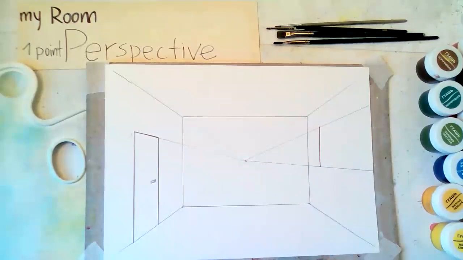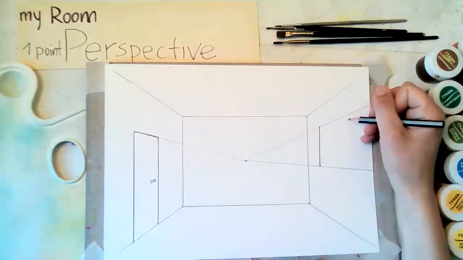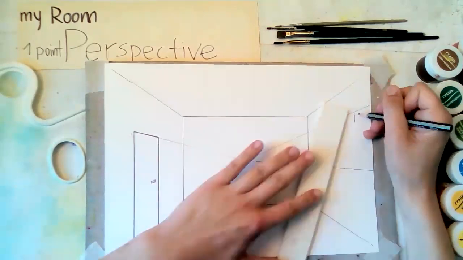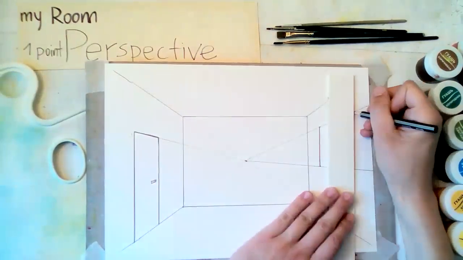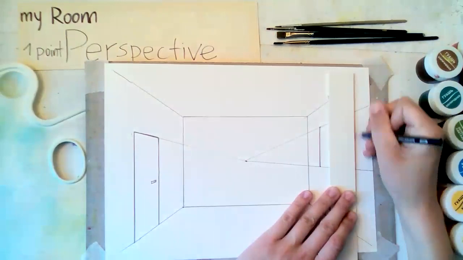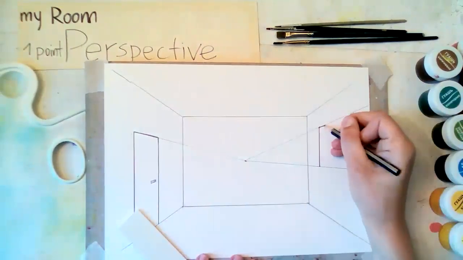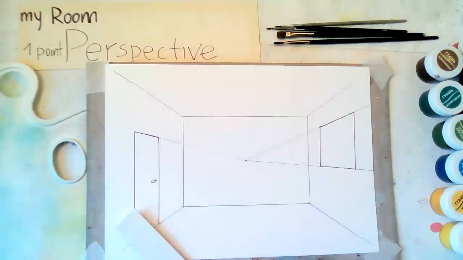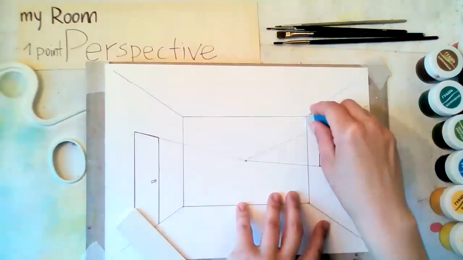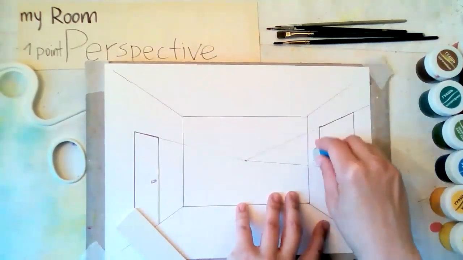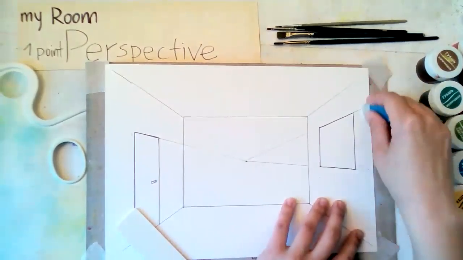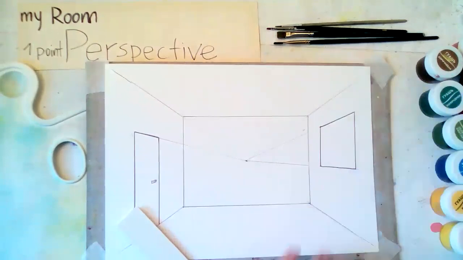Cool, very nice. And now again, I can choose how big my window is. So here I can choose and I draw the straight line. So here I have my window. And I can clean up, because these are construction lines, so I can clean them and leave just my window.